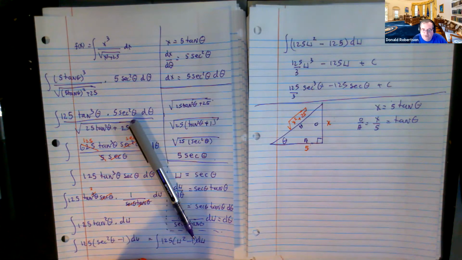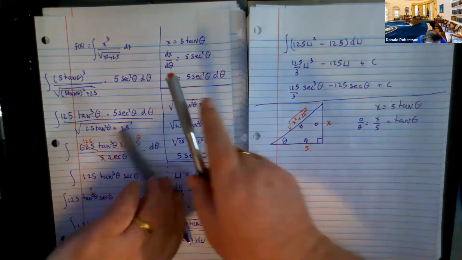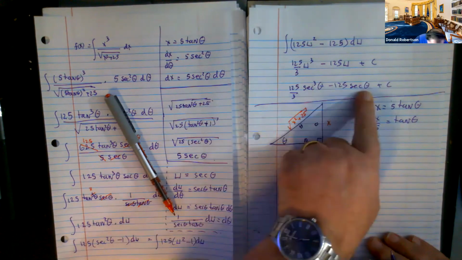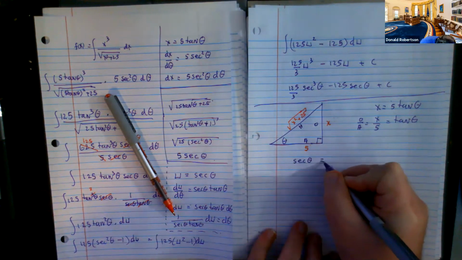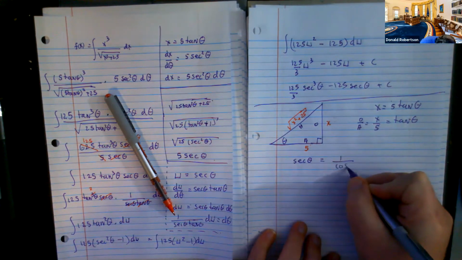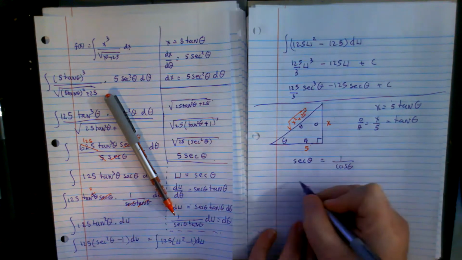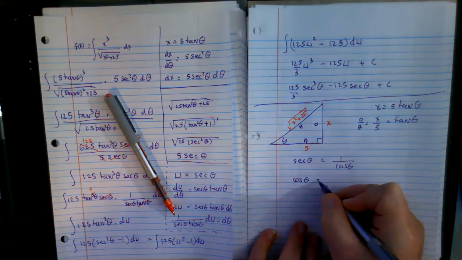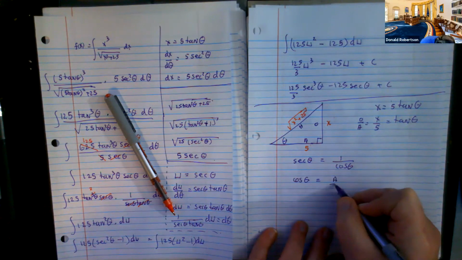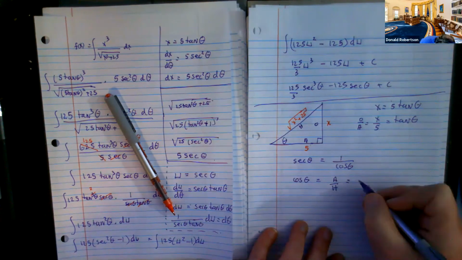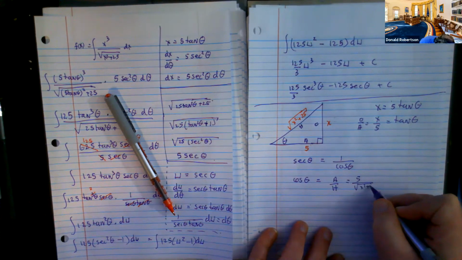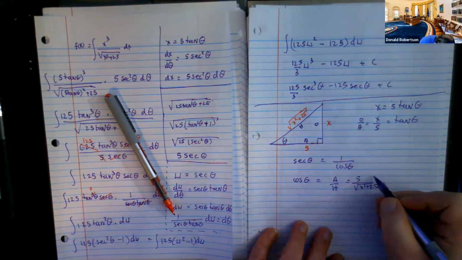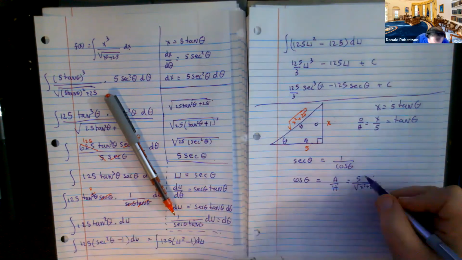So what I now do is I go looking for, in this case, secant theta. Well, let's see, what would secant theta be? Well, it's the same thing as 1 over a cosine. And I know what a cosine is. A cosine is an adjacent over a hypotenuse, which is 5 over the square root of x squared plus 25, right? Opposite over adjacent. Sorry, adjacent over hypotenuse.